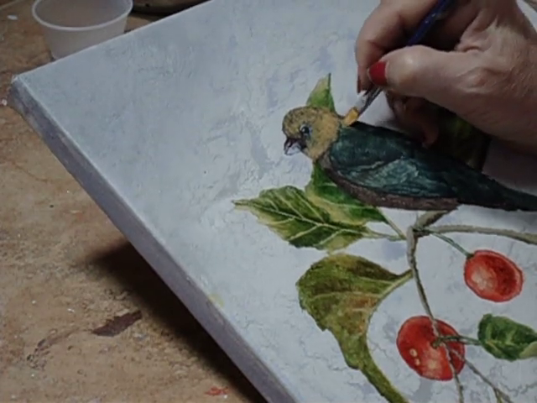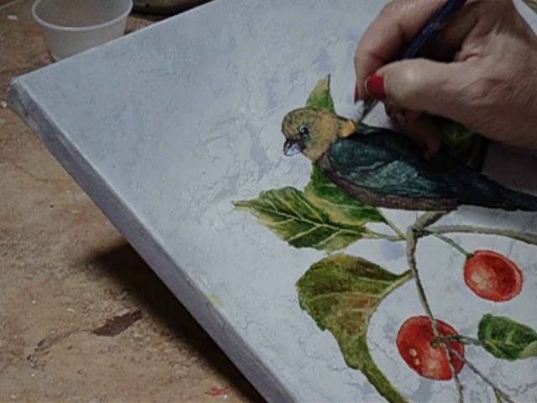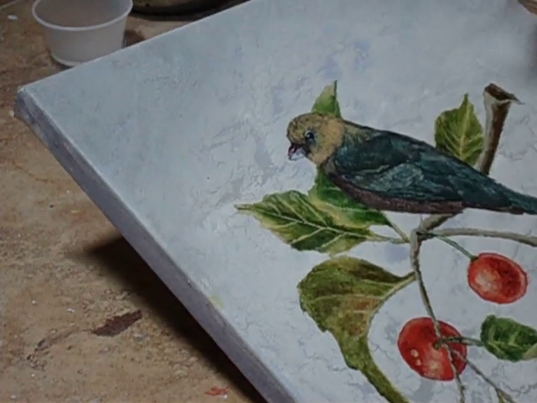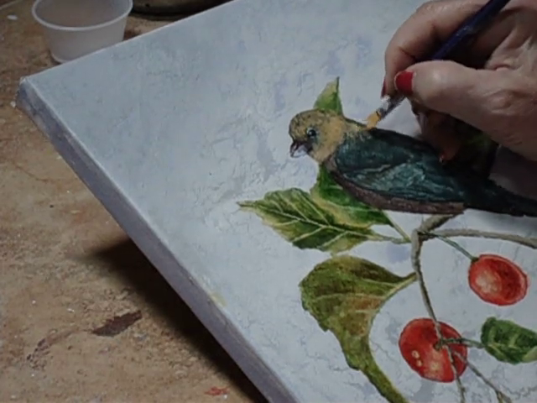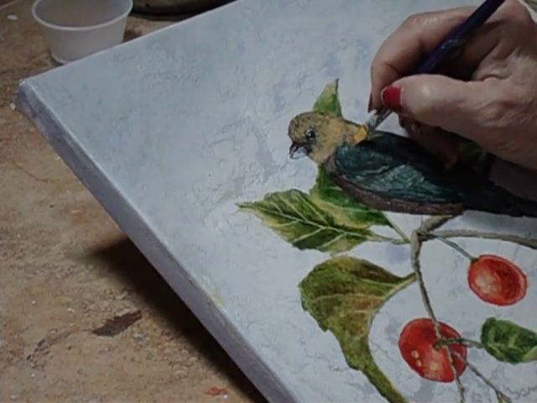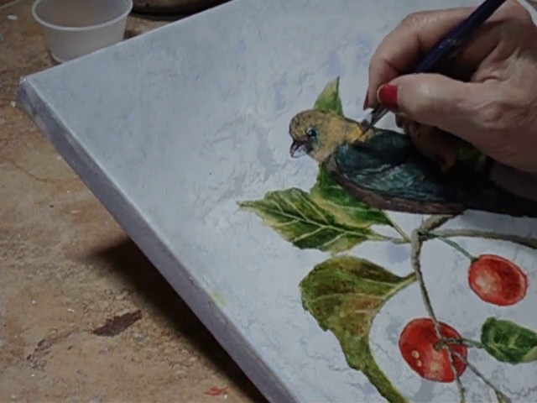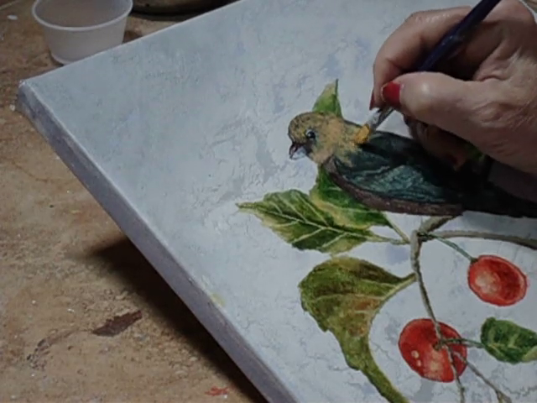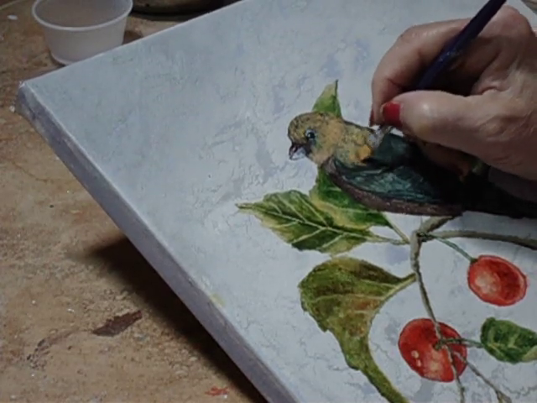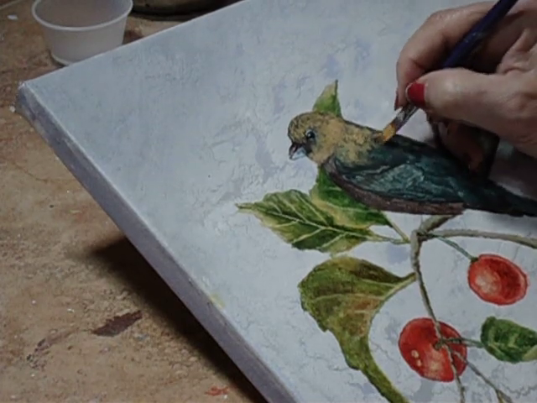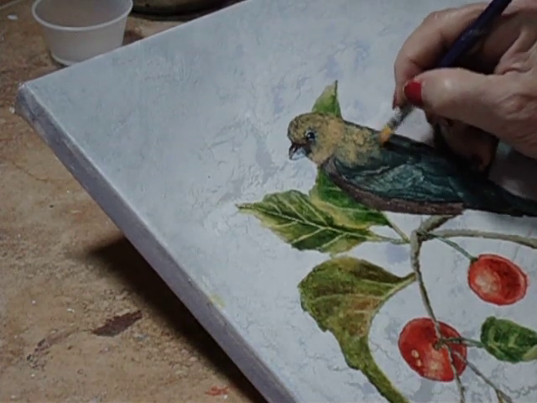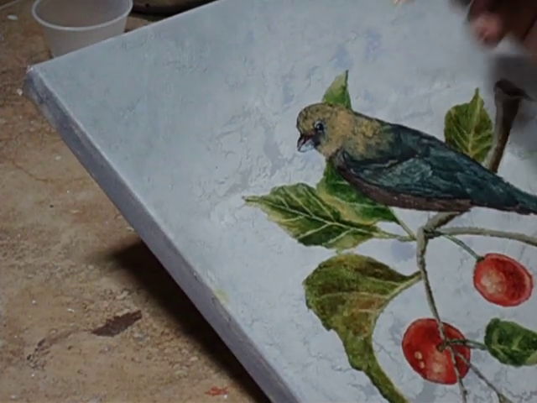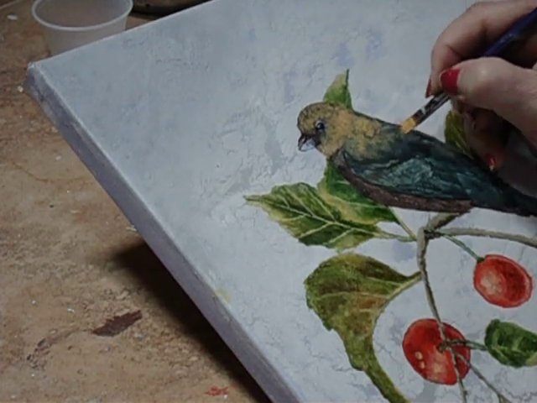Now a little bit more on the back here. The background is crackled, so you can see some of the crackled background coming through.